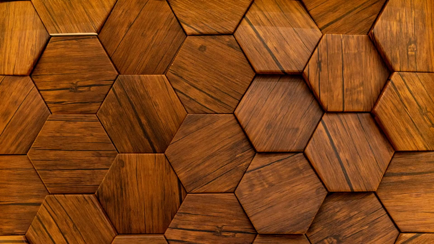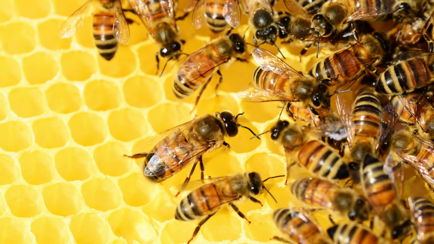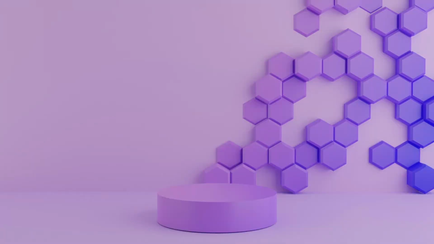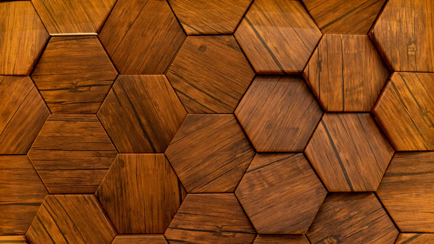Now you guys may ask me, what does all this talk about bubbles and spheres have to do with hexagons? Be patient, we're getting there. Now what happens when we start to pack these bubbles together?